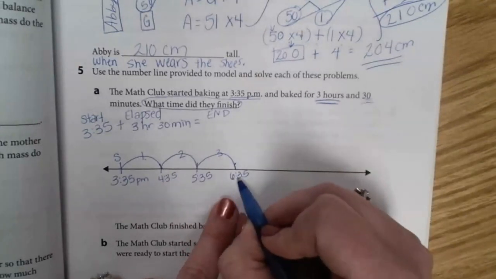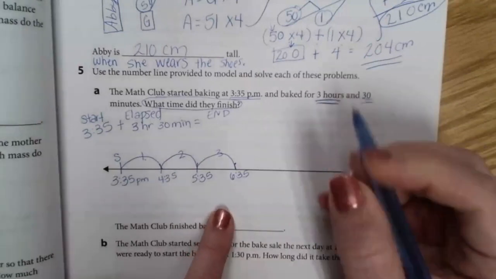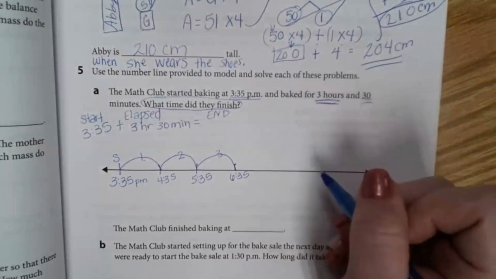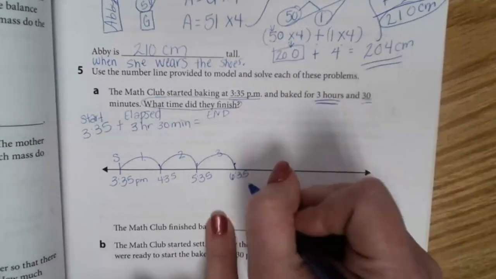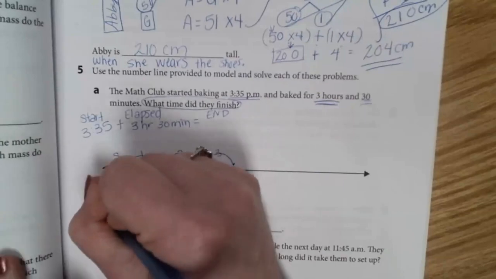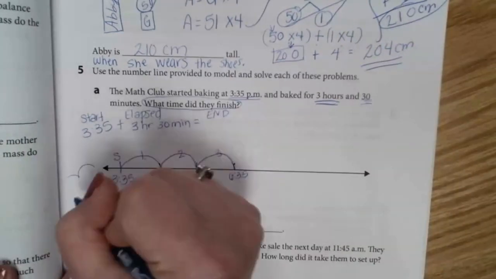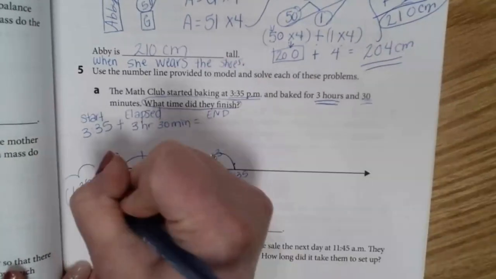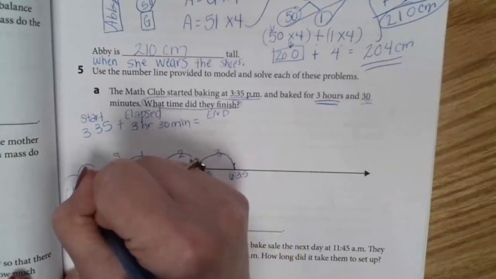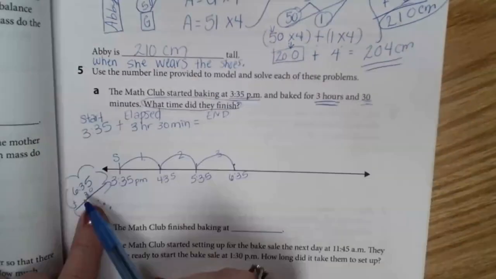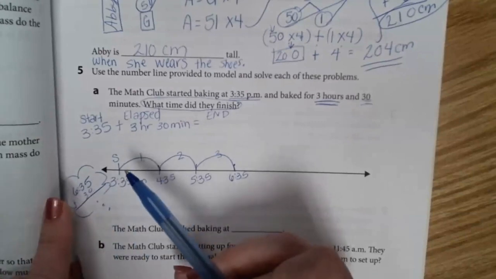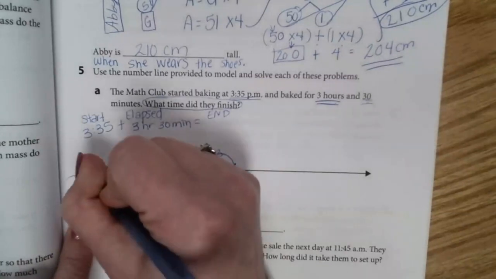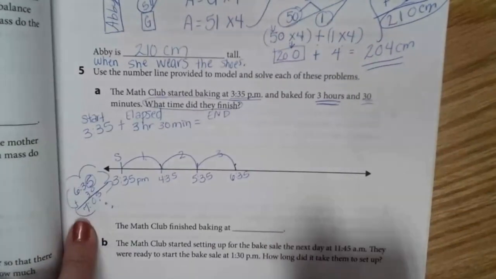Well, 6:35 plus 30 minutes would be 7:05. How did I know that? Because I thought in my head, so I'll make a little think bubble over here. You do not have to write this think bubble, but in my head, I thought 6:35 plus 30 minutes. And I thought, well, I know that 30 plus 30 is an hour. So in my head, I just jumped to 7, and then we had that 05 left. So that's how I did it in my head.